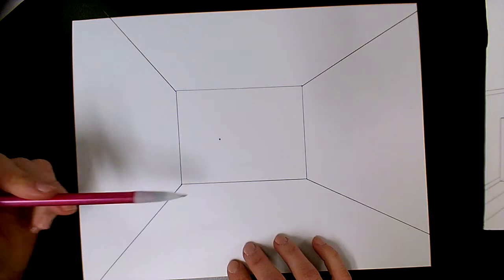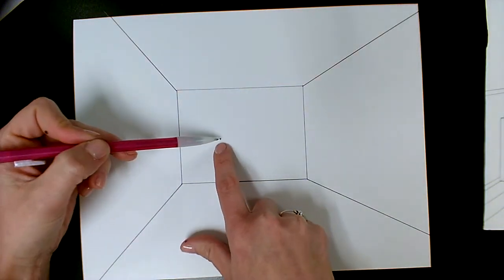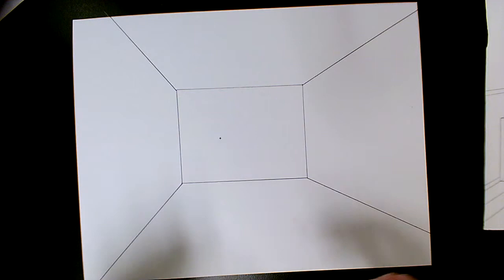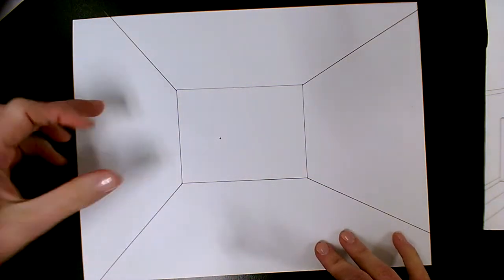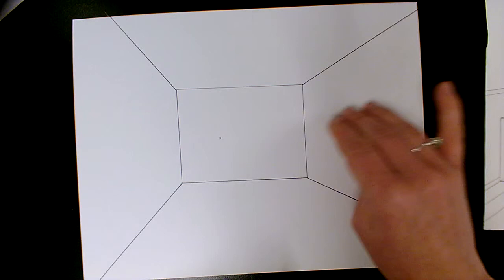Now, notice how we can tell, because my vanishing point is not right in the center, I put it off to the left a little bit. You can tell by looking at this, the left wall looks a little bit more skewed and a little bit more foreshortened than the right wall. The right wall looks a little bit more normal. But that's a basic setup for an interior room space.